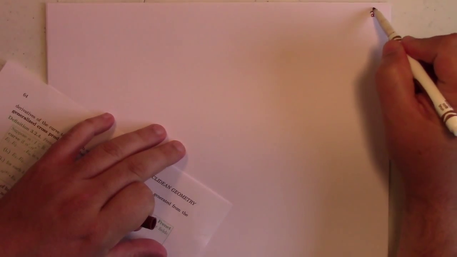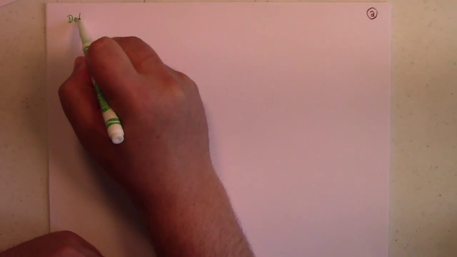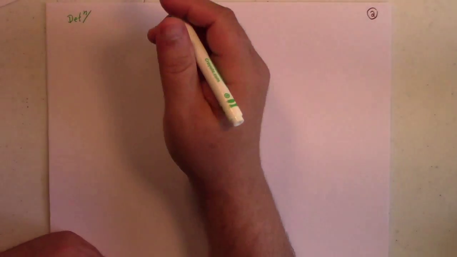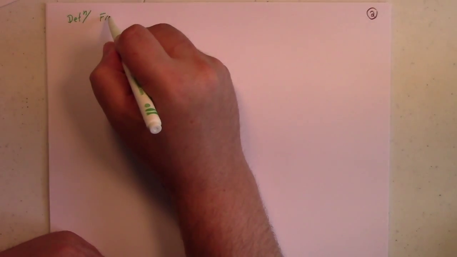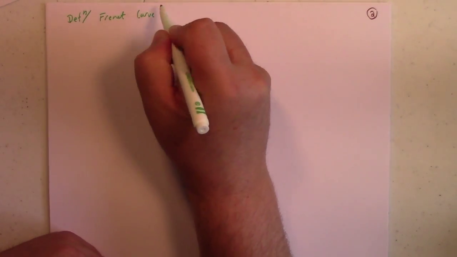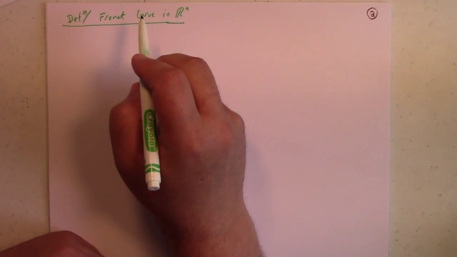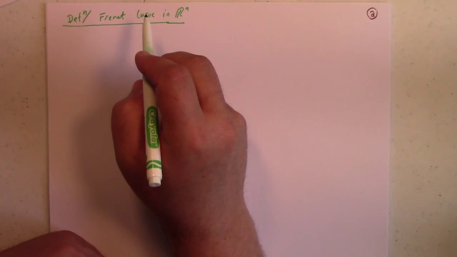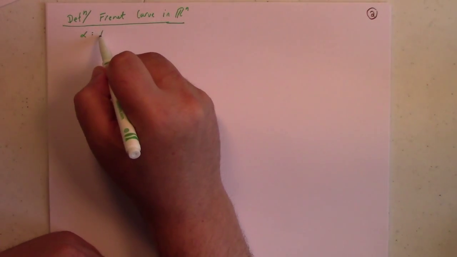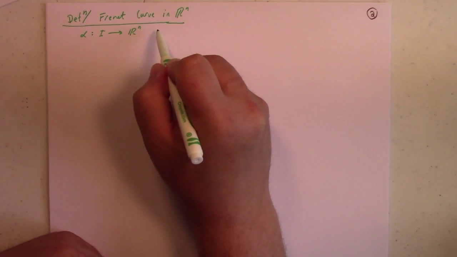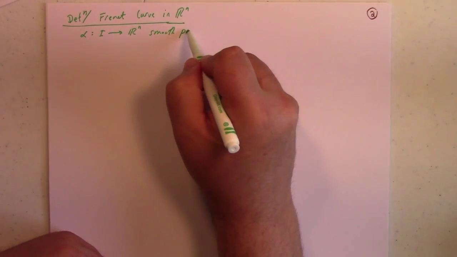So 2, what is the definition of a Frenet curve? A Frenet curve is one which basically permits us to construct a Frenet frame on it in a natural way. So what's a Frenet curve? We have a couple assumptions. We have to have alpha a smooth curve from I to Rn, as usual. Smooth parametrized curve.